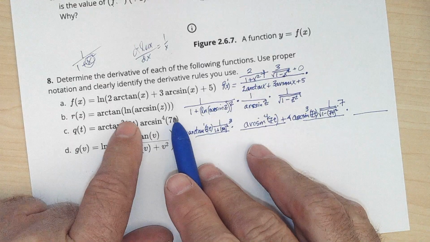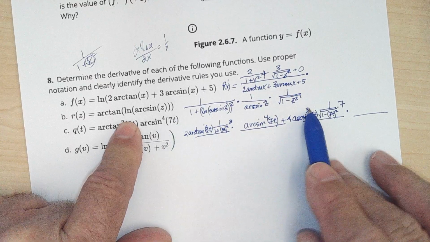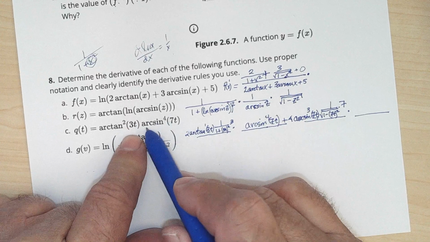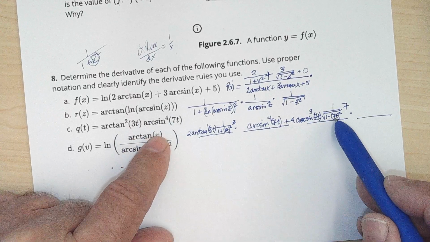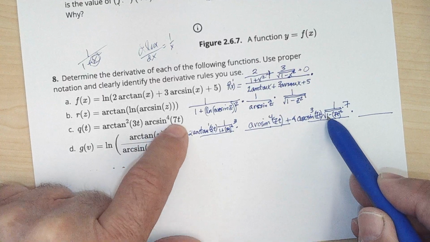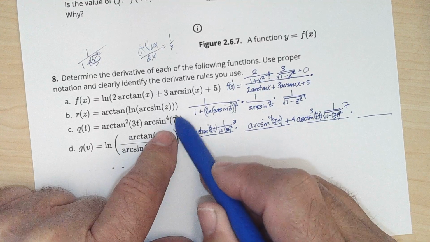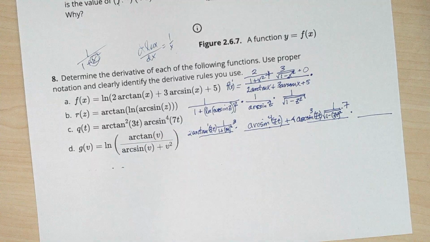So I have the derivative of something to the 4th, which is 4 times that something to the 3rd, times the derivative of the something, which is 1 over the square root of 1 minus whatever the arcsine is of, squared, times the derivative of the inside of that, which is times 7.